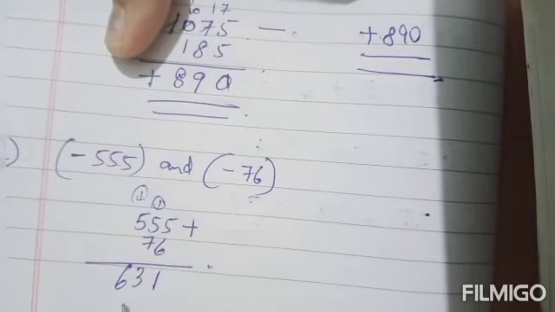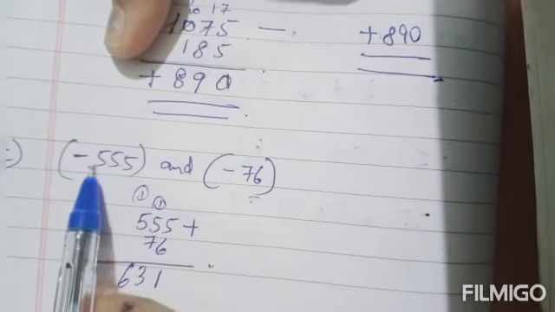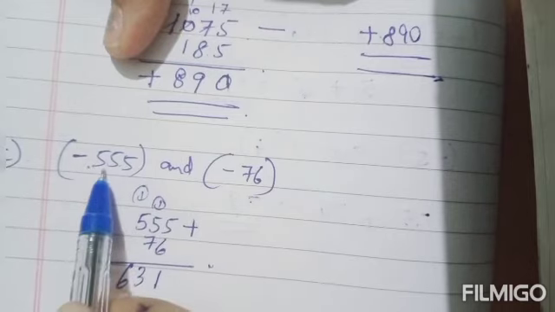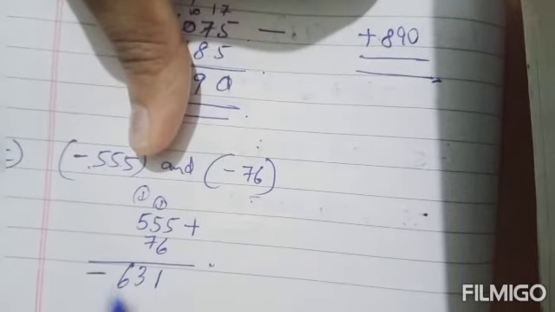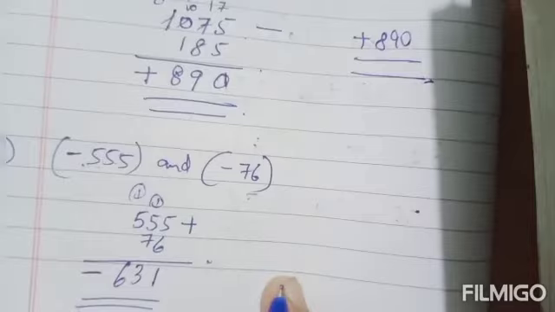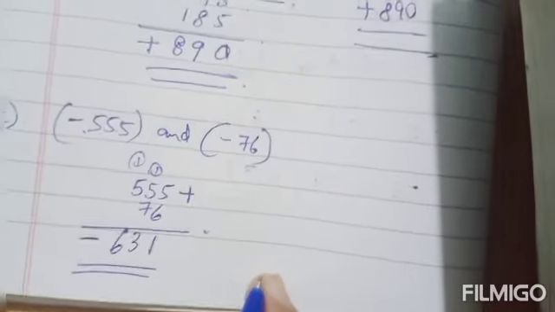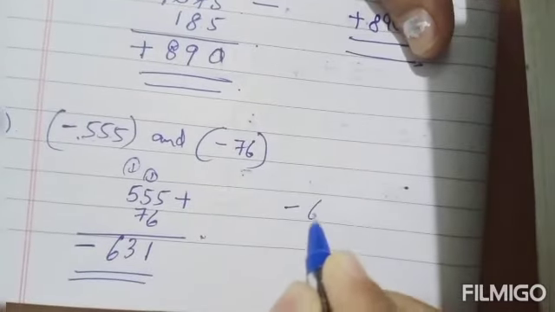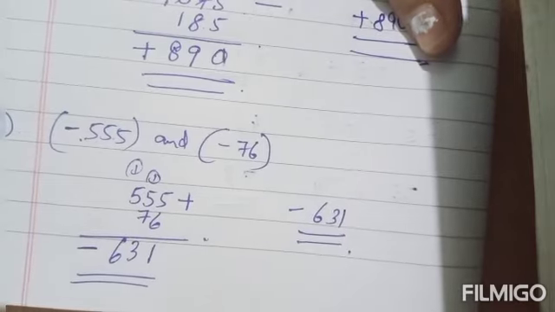Now what will be the sign? If two numbers are negative, the sign of the answer will also be negative. Okay, minus 631 will be the answer.